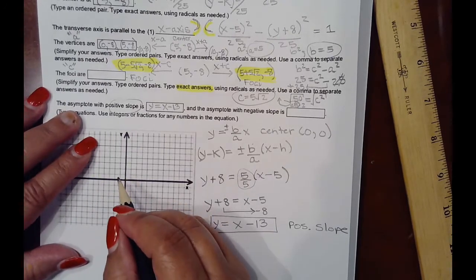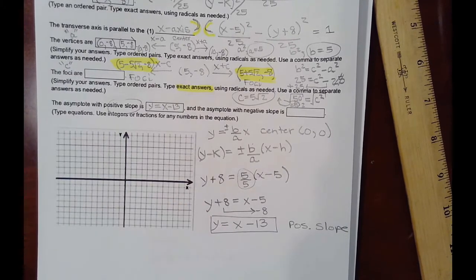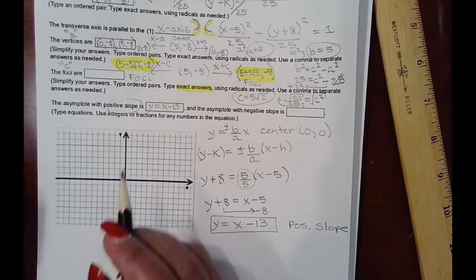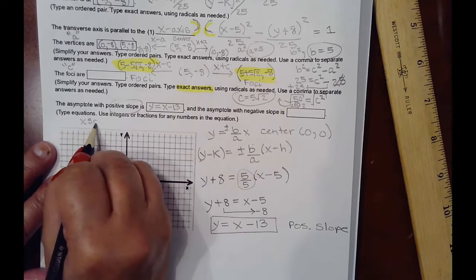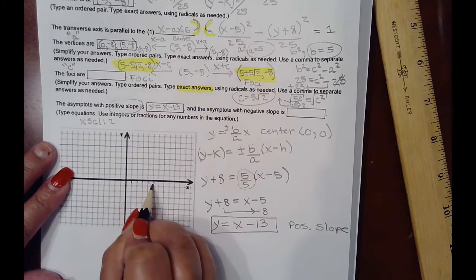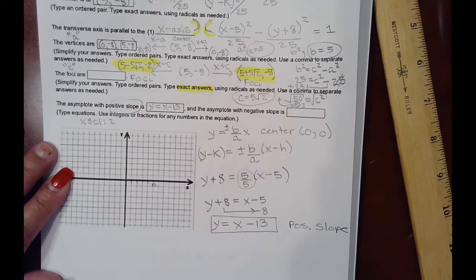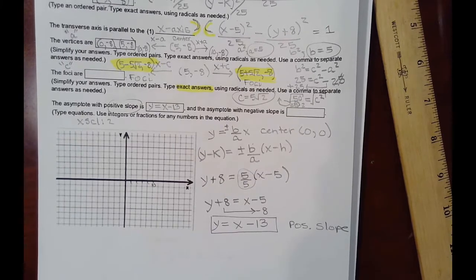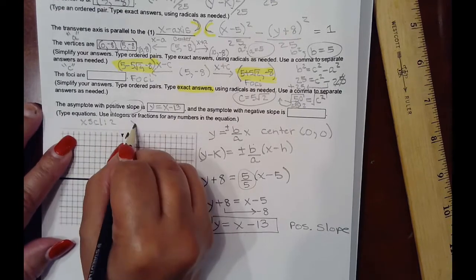So my center was at 5, negative 8. I'm going to count in 2's on my x-axis. So this will be 2, 4, 6, 8, 10. And along my y-axis, let's see, my center was at 5, negative 8. So 2, 4, 6, 8. On my y, I'm going to count the same way.